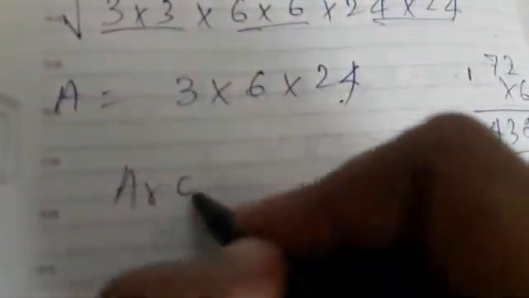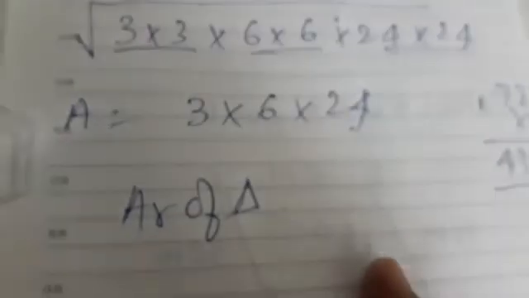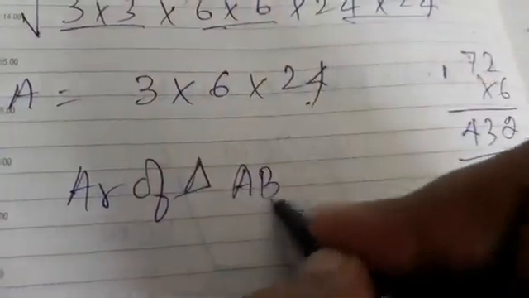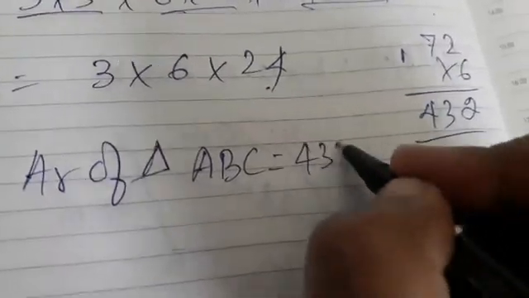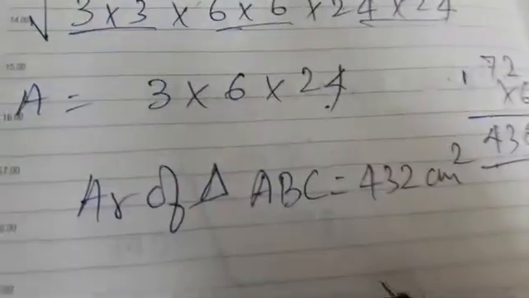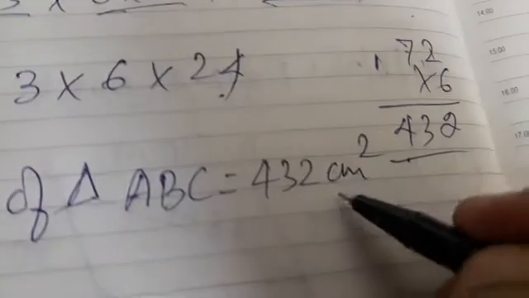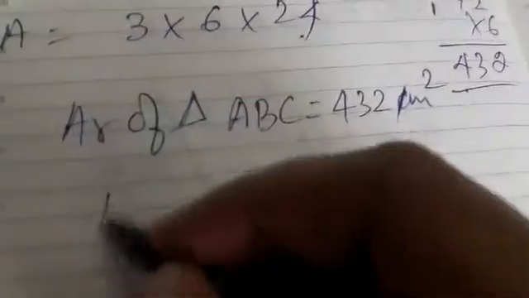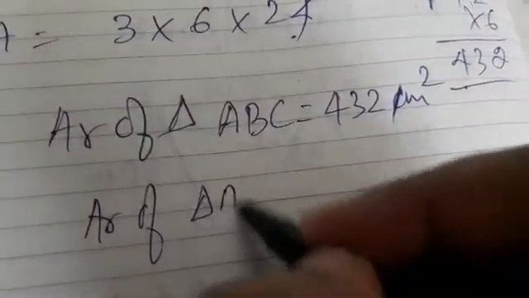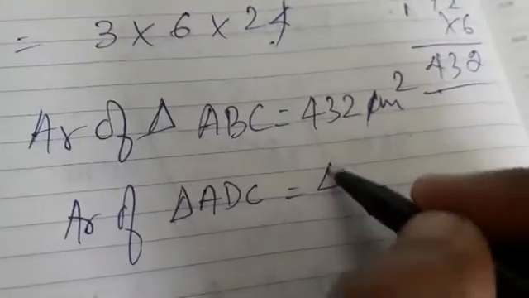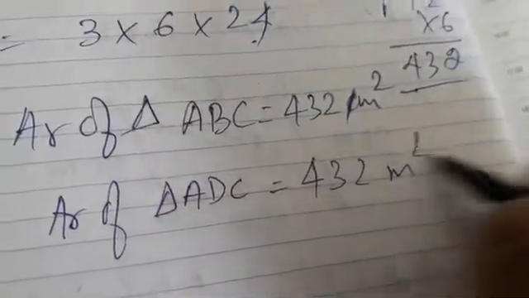So the area of triangle ABC equals 432 meter square. Similarly, the area of triangle ADC will also be equal to 432 meter square.